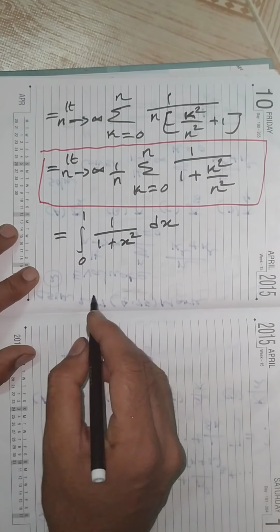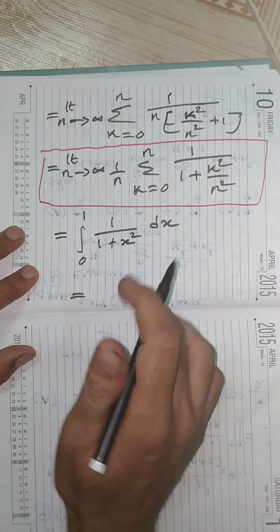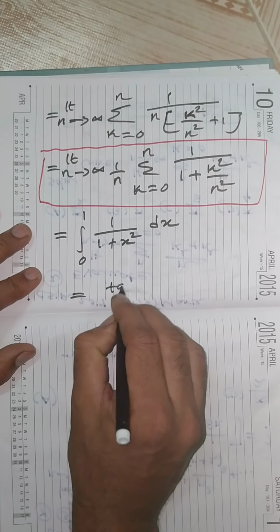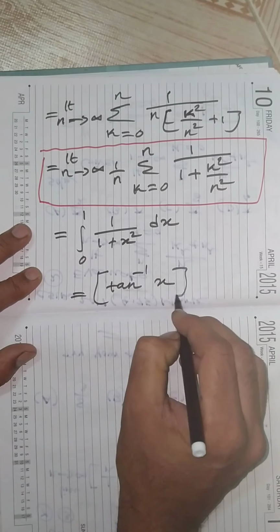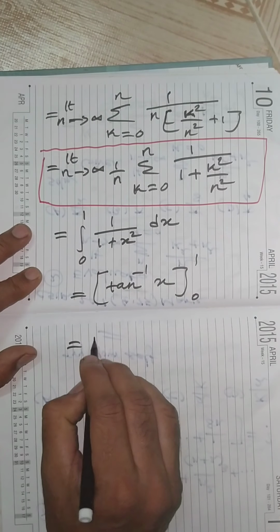So well known. We know the integral formula, that is tan inverse of x by a. So using that, tan inverse of x, the limits are lower limit 0, upper limit 1. Now applying the limit for x.